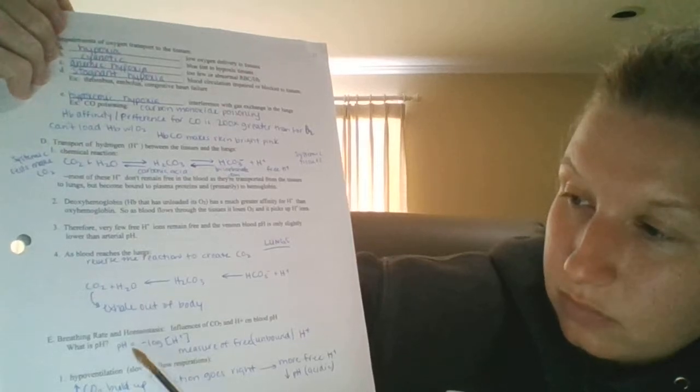Now, breathing rate and homeostasis. We already talked about this a little bit last week. Carbon dioxide and free hydrogen affect blood pH. Remember, pH is a measure of free hydrogen ions in the blood. Now, we have our chemoreceptors, especially the ones in the brain, that are testing CSF, measuring the acidity, which is going to be the result of, so more acidity means more carbon dioxide, ultimately.